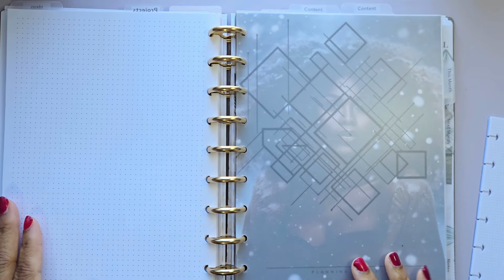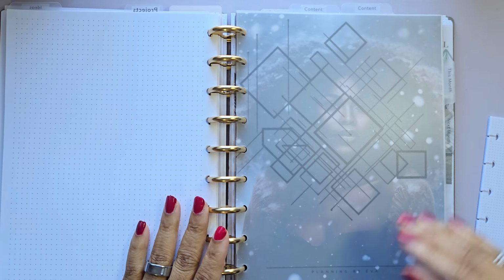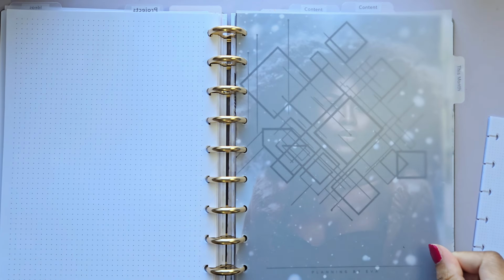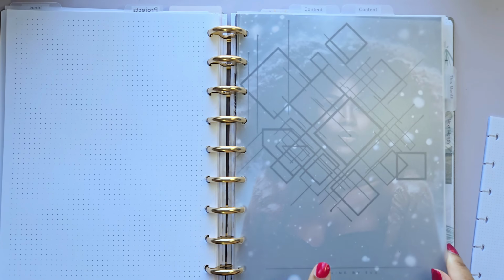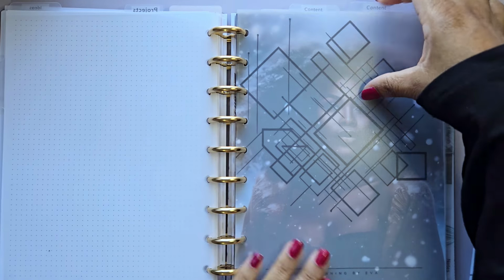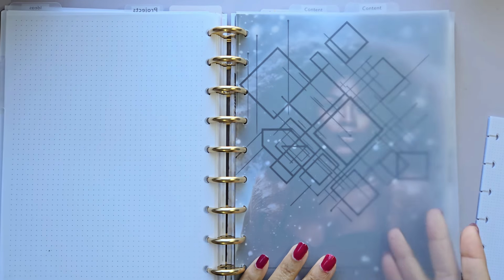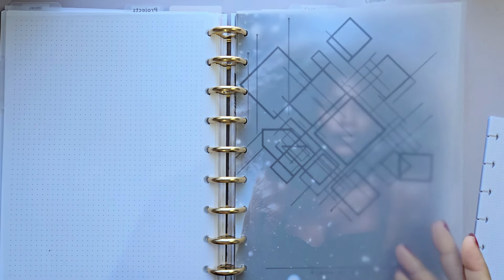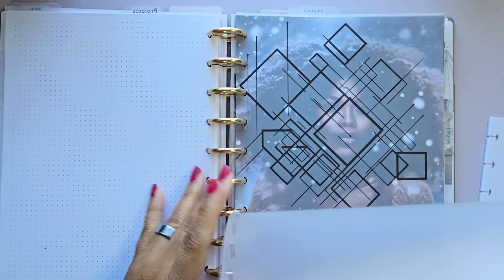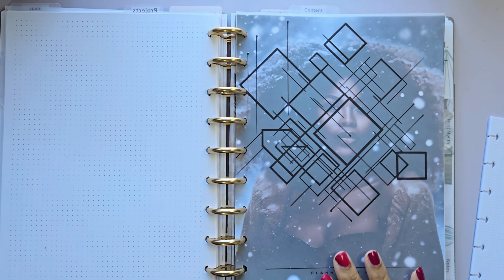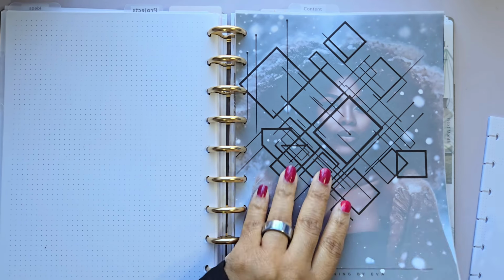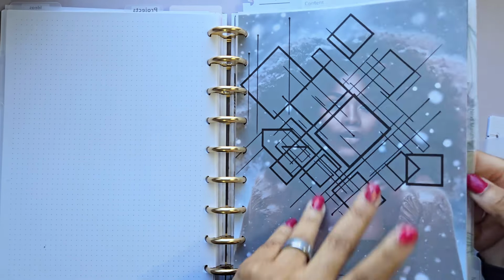So let's take a look at the December month. It is this, because I do need to change out some pages. I have this month tab, which is December. I have my content tab, which was from November, so that's in the wrong spot. So let me go ahead and put this back. The same with next month.